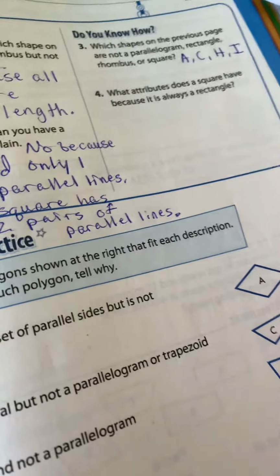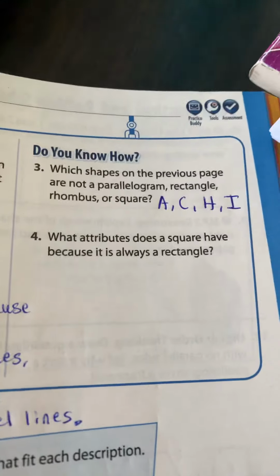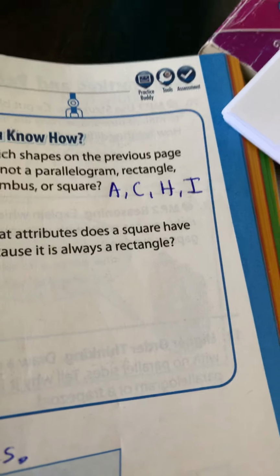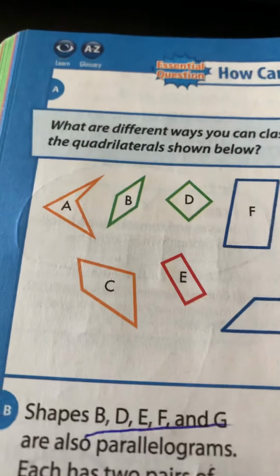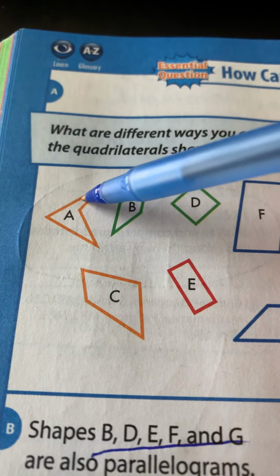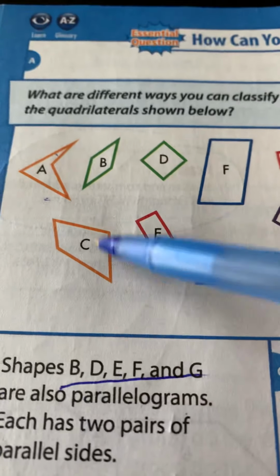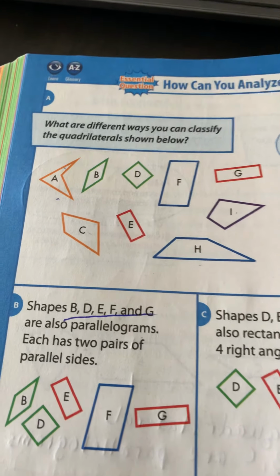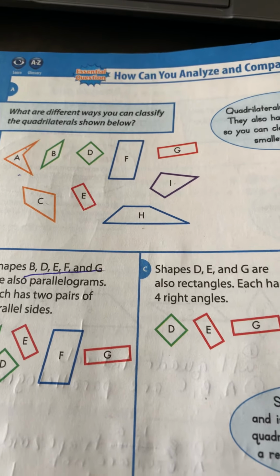I. All 4 of those are not a parallelogram, a rectangle, rhombus, or square. A, C, H, I. They're not that because A doesn't have 2 pairs of parallel lines. Either does C, either does H, or either does I. Very good. All right.